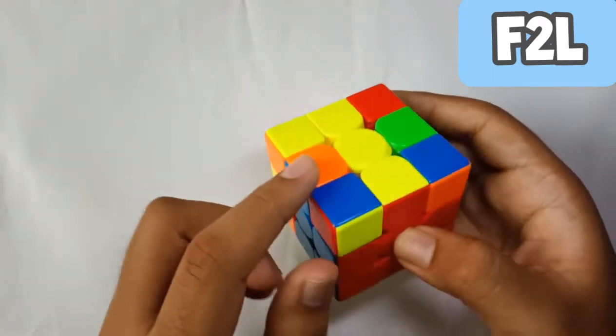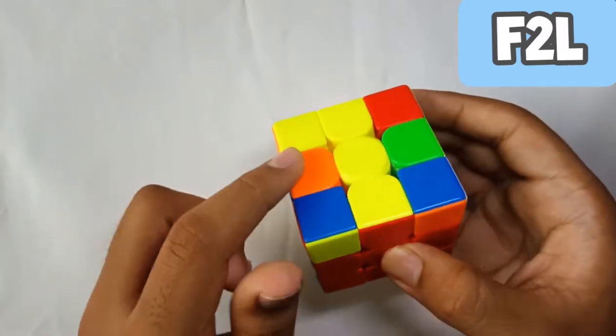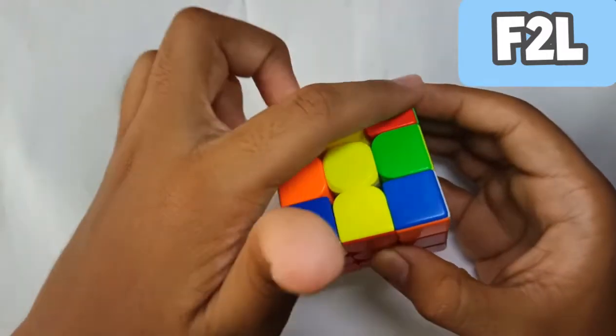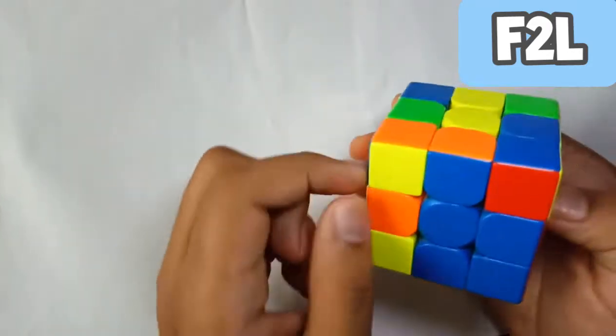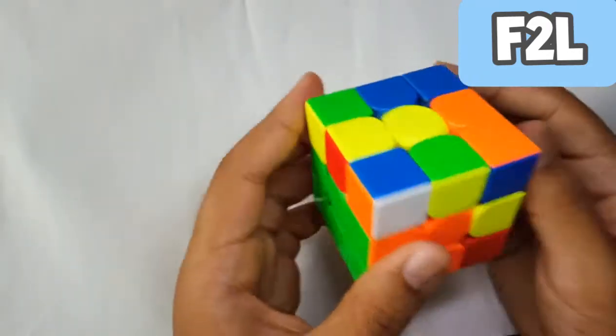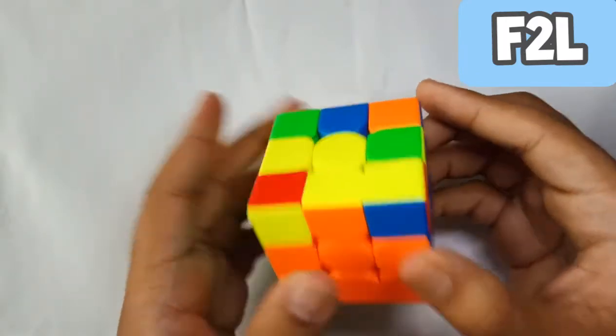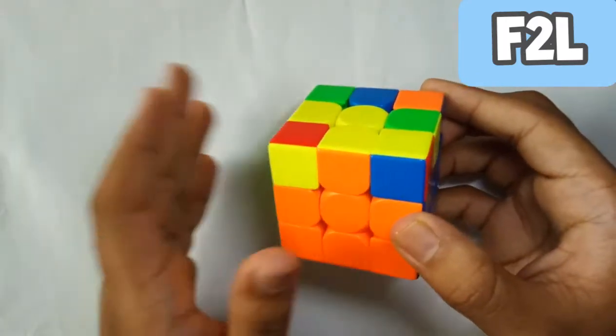Or thinking about it a bit differently, you can also hide the edge. So you want to see you're going to hide the edge and place the corner right there. So actually use this empty slot and then you can actually solve it. So obviously you need to use the empty slot.